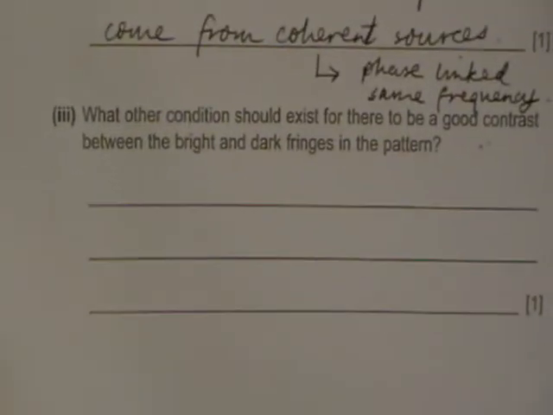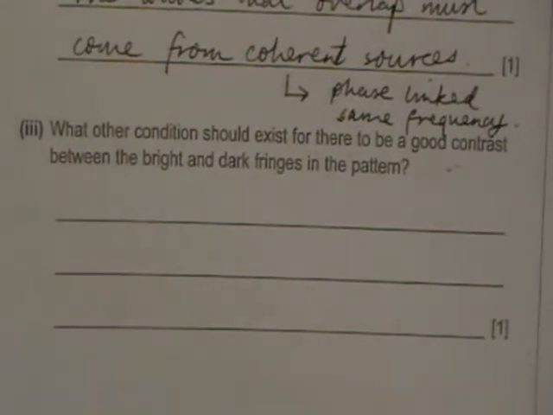Now, this is an interesting part of this next question. What other conditions should exist for there to be good contrast between the bright and dark fringes in the pattern?